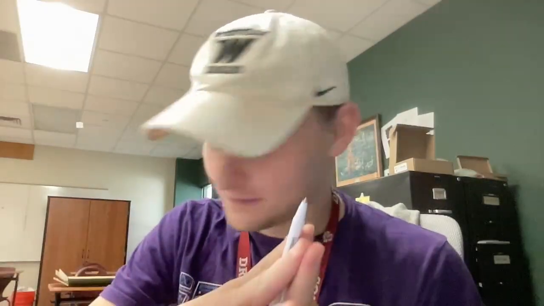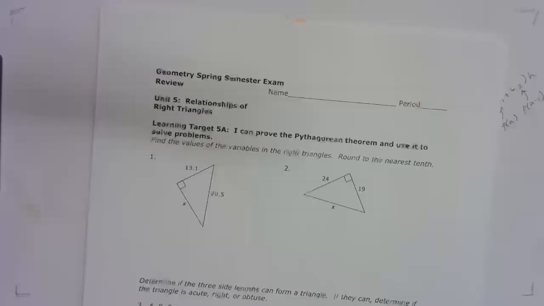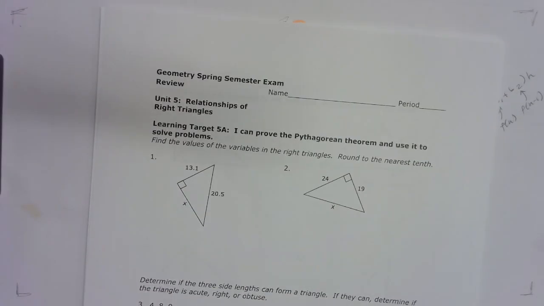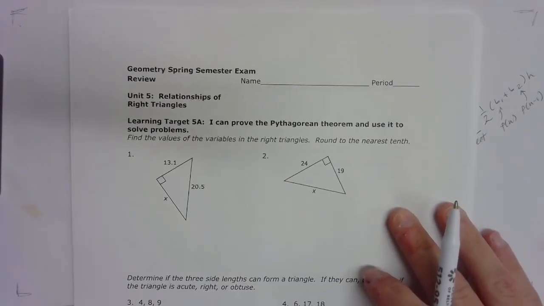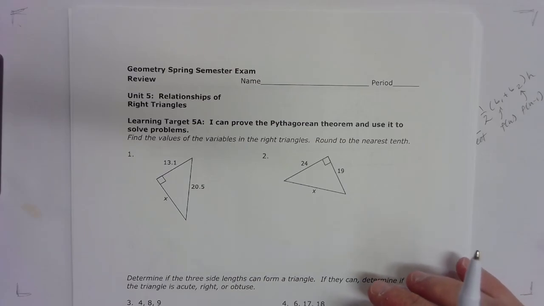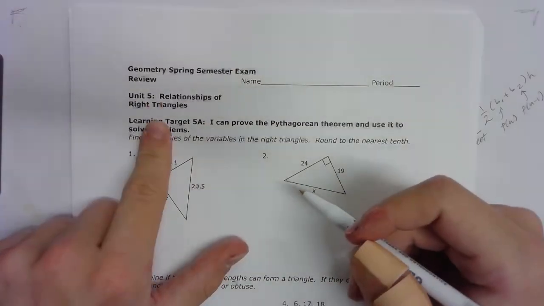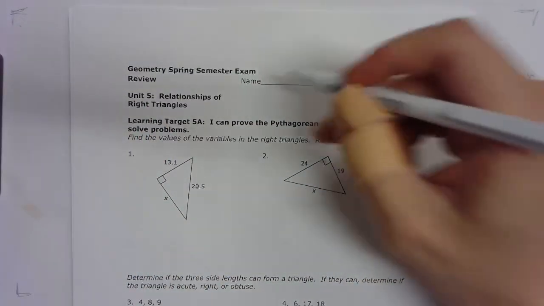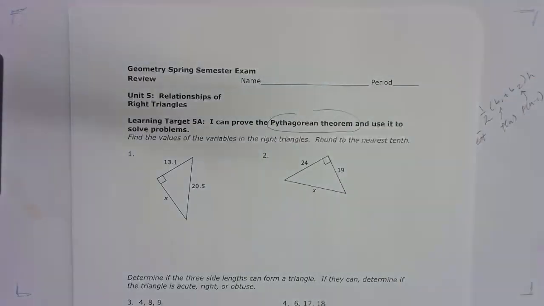Unit 5. Way back to Unit 5. Ladies and gentlemen, today I will be walking us through the basics of Unit 5, and we're going to start with right triangles, baby. Unit 5 is all about right triangles, and in this particular example, we're doing Pythagorean theorem problems.